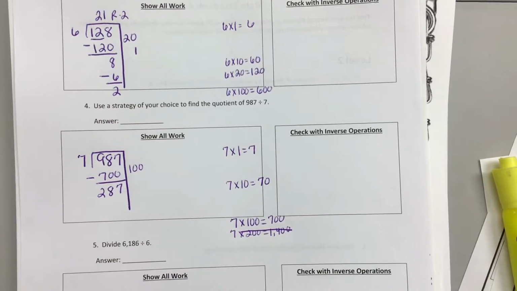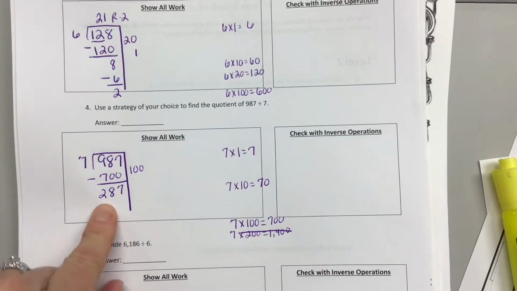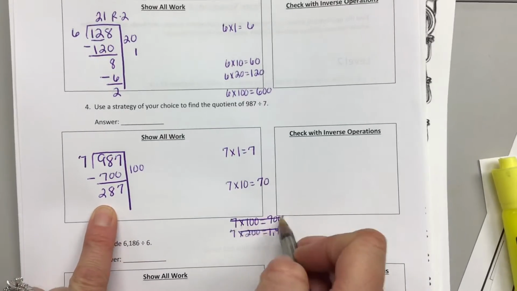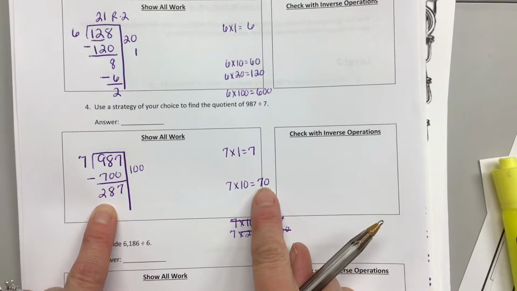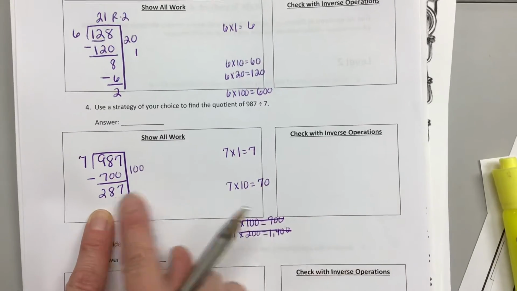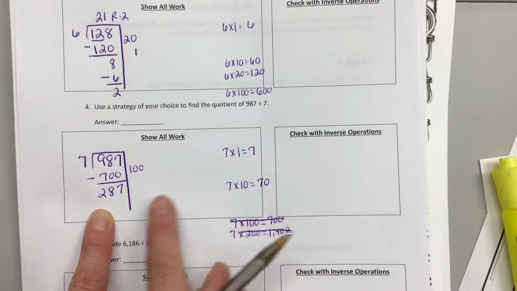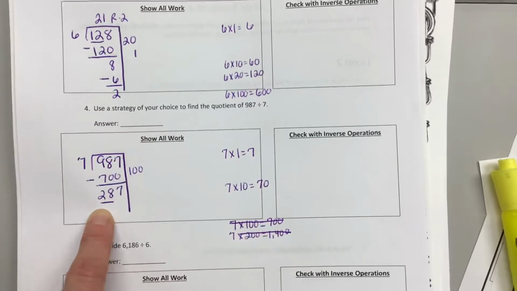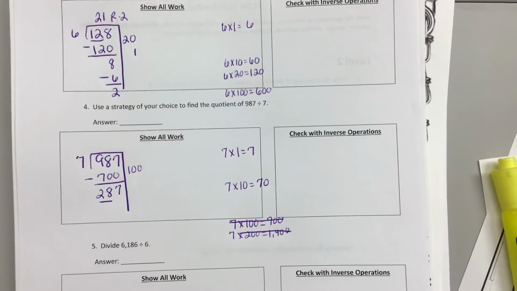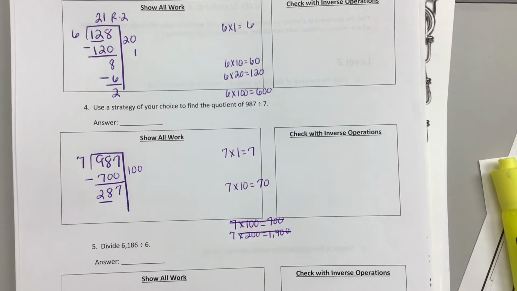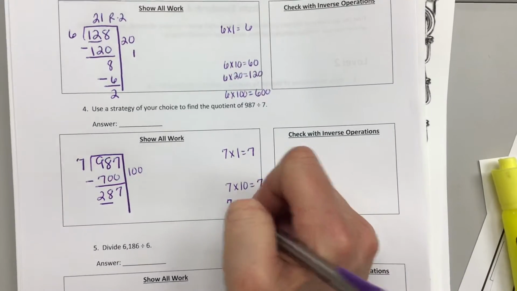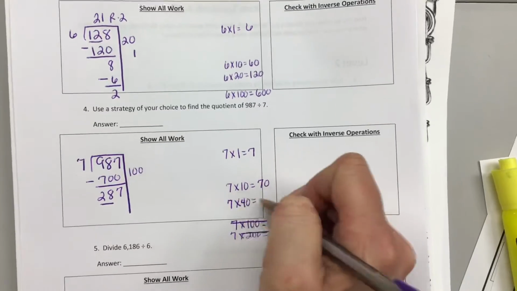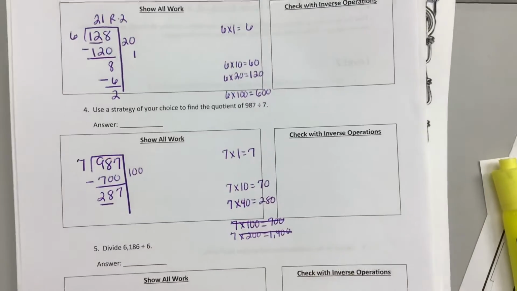That leaves me with 287. I cannot subtract 700, but I can subtract 70. I want to get as close as I can to 287. Looking at those first 2 digits, 7 times what gets me close to 28? Caden? 7 times 4, or 7 times 40 is 280.